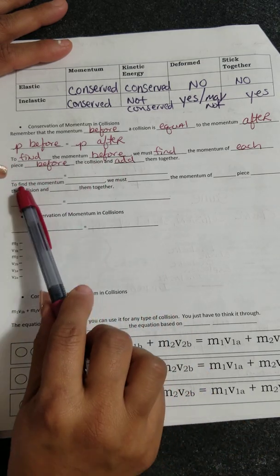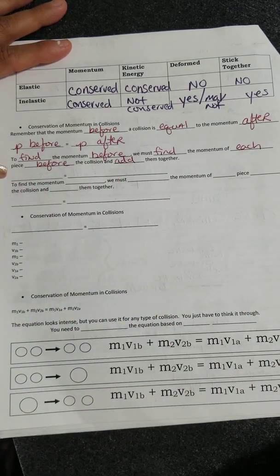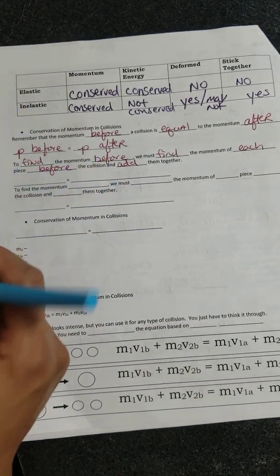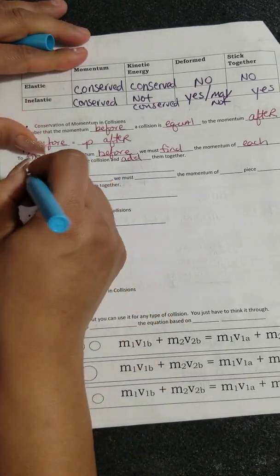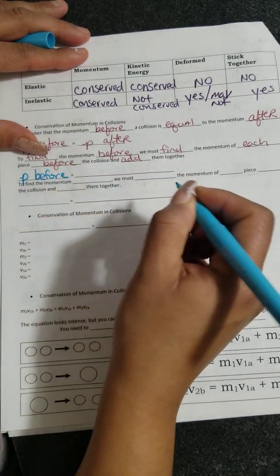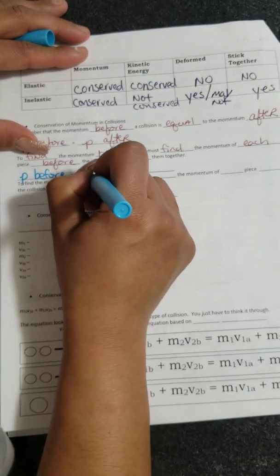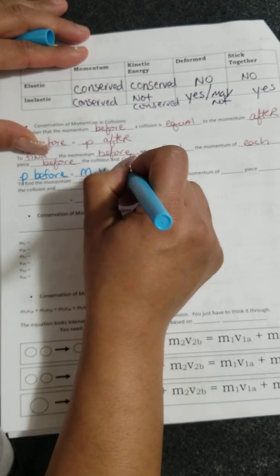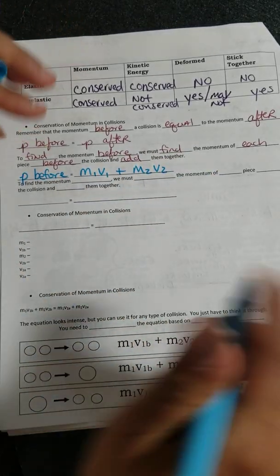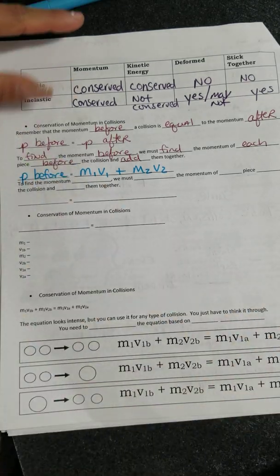So in this case, my equation that we're talking about, because we're about to make a new equation, is P before equals M1V1 plus M2V2. This may not make a lot of sense right now. It's a new equation. I will talk about it in class.